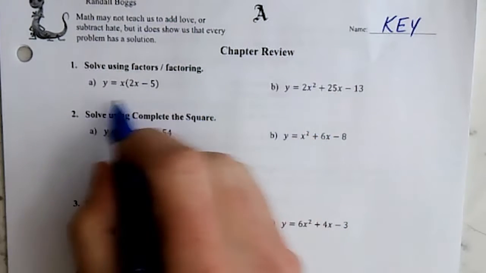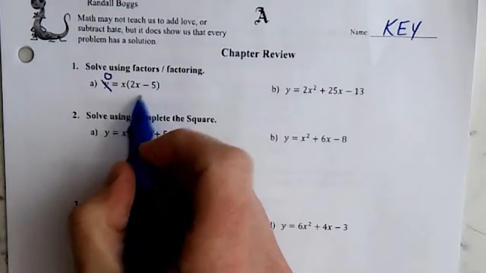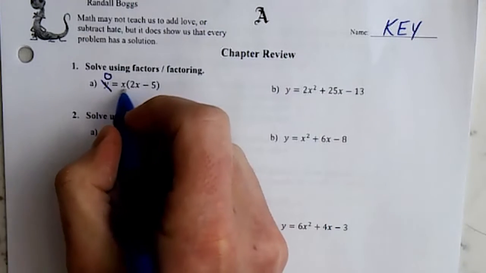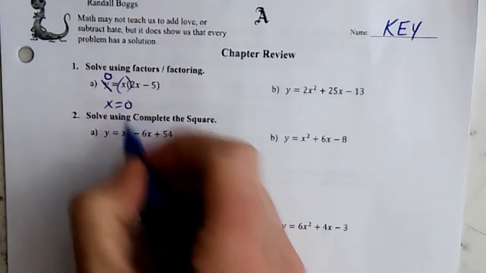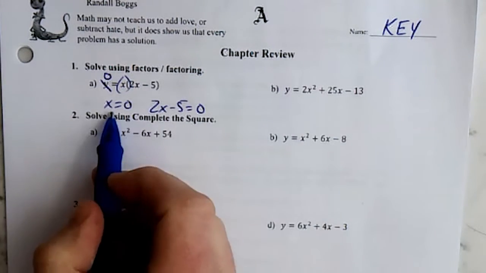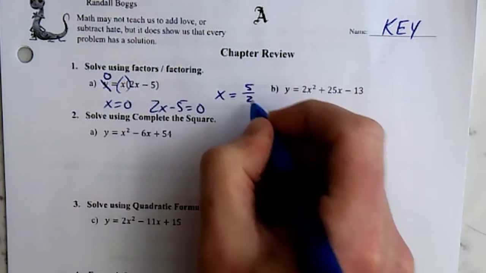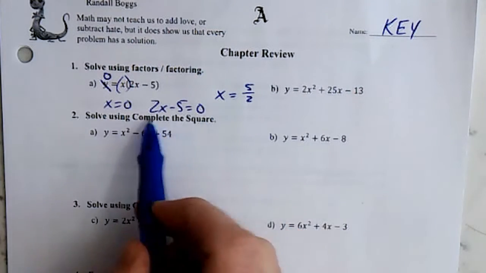So to find the solutions through factoring, we're going to change this to 0 and then say, what does x have to be for this to be 0? So in this case, it's x equals 0, nice and easy, or 2x minus 5 equals 0. This one's already done. That's the solution. This one, we're going to move the 5 over, positive 5 over 2. Move the 5 over, divide by 2.